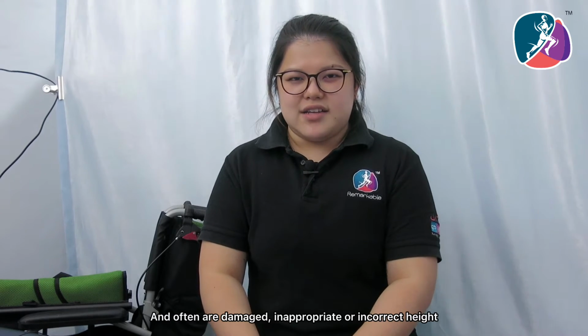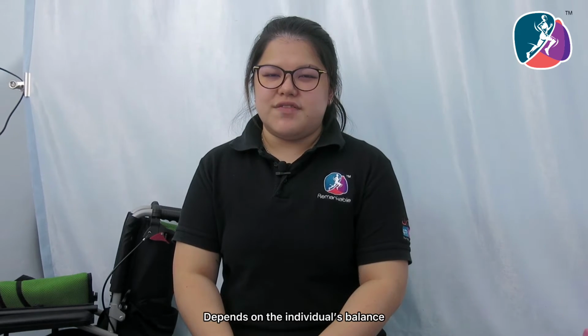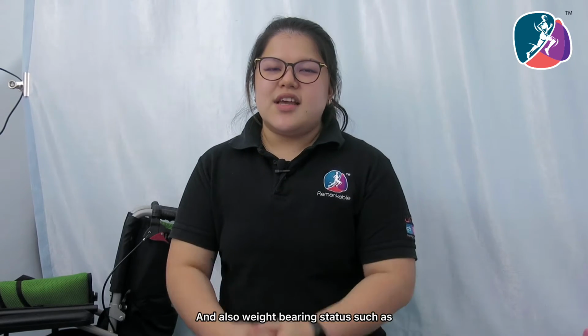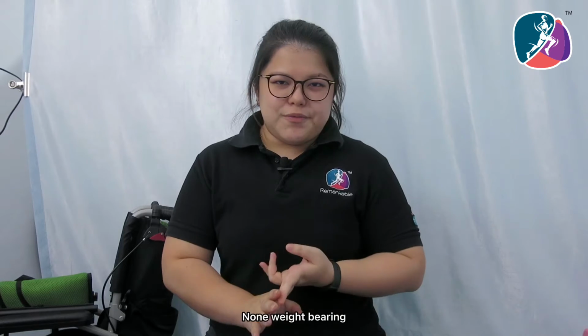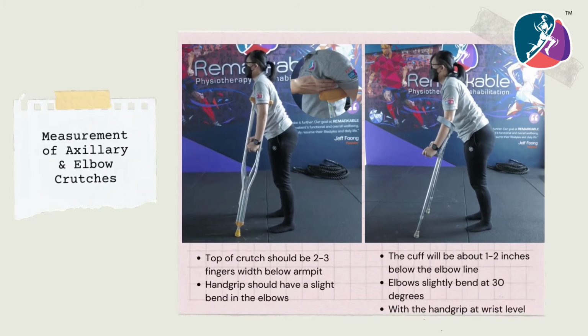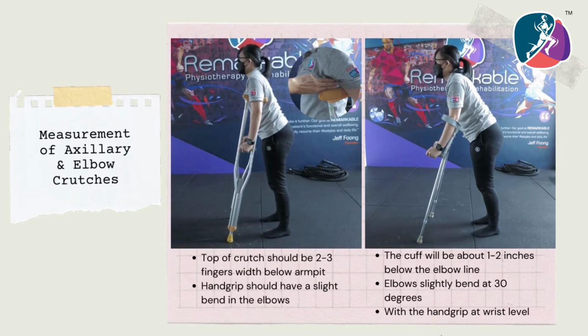or of incorrect height. Selection of a suitable device depends on the individual's balance, strength, endurance, cognitive function, and also weight-bearing status, such as weight-bearing as tolerated, non-weight-bearing, partial weight-bearing, and toe-touch weight-bearing. Now, I'm going to talk about how to adjust your auxiliary and elbow crutches.